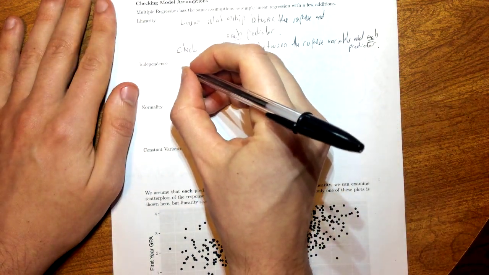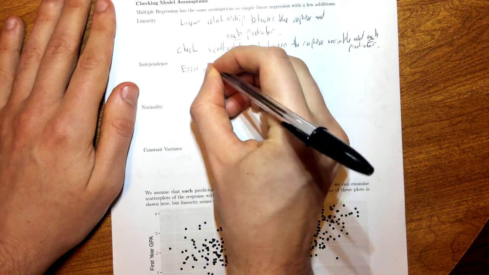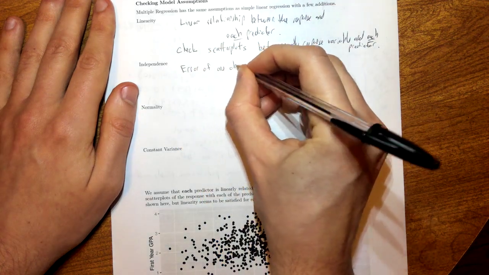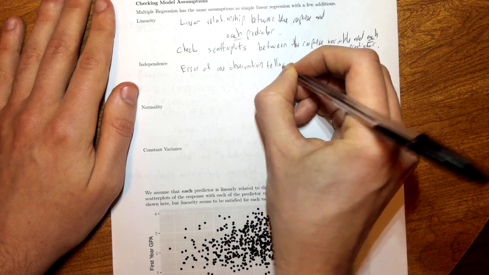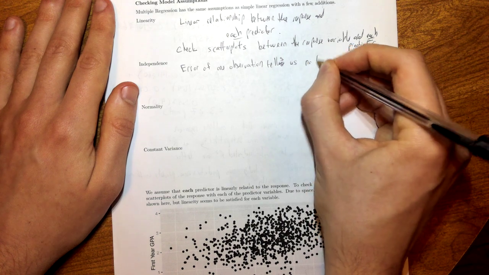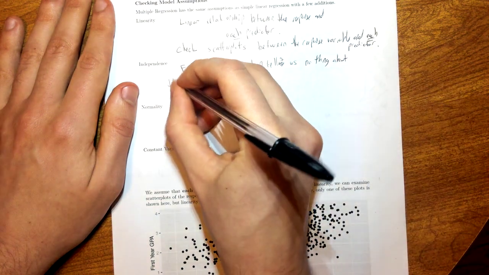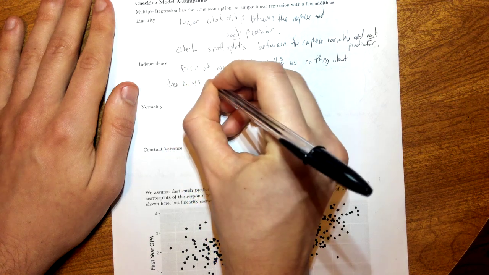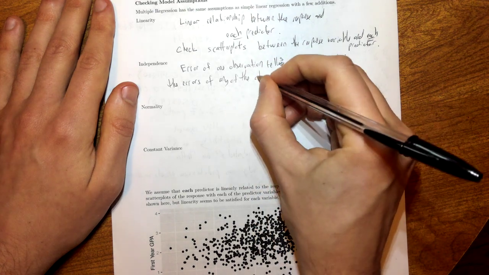For independence, we're going to assume that the error of one observation tells us nothing about the errors of any of the other observations.